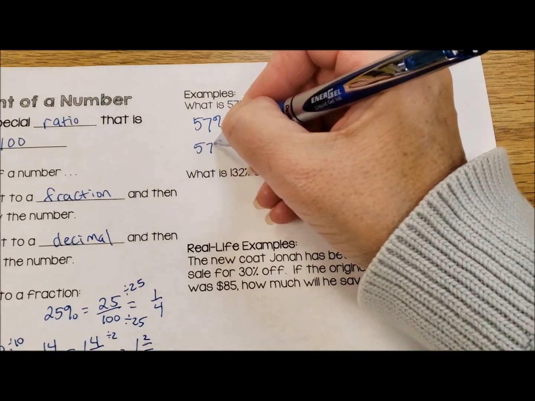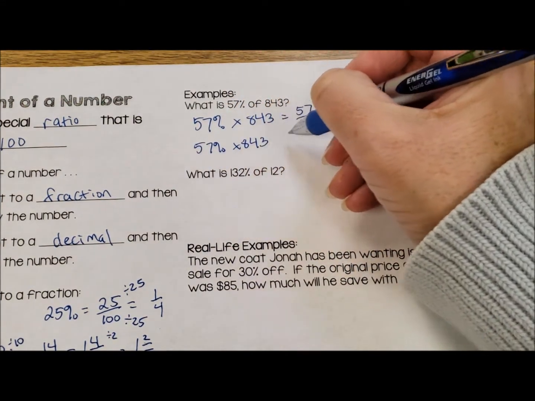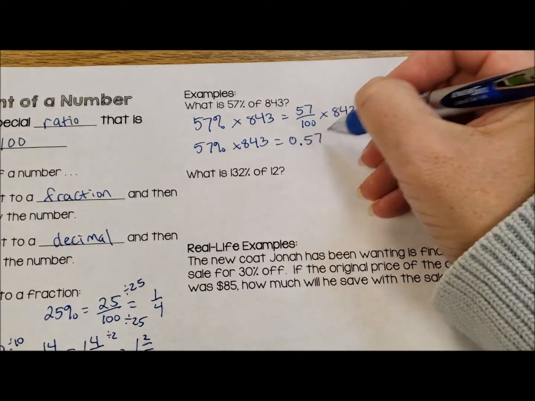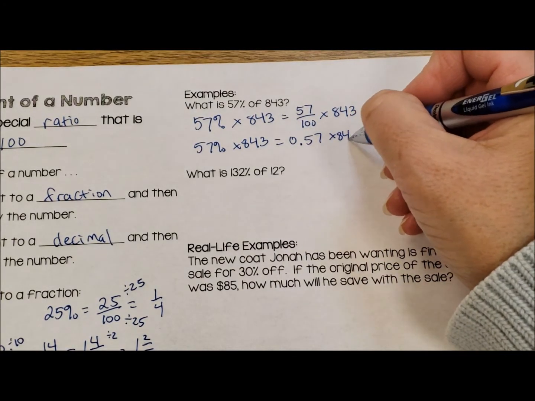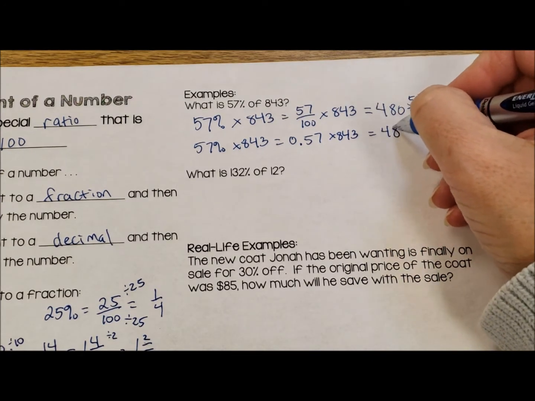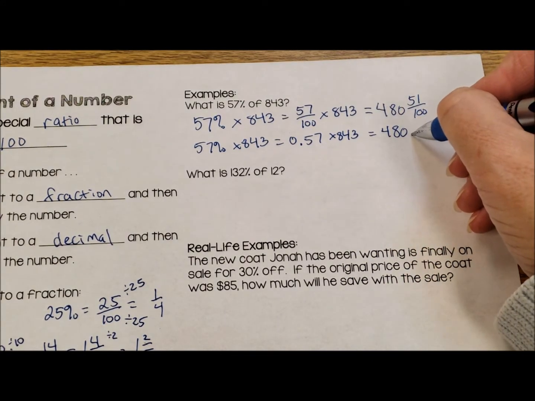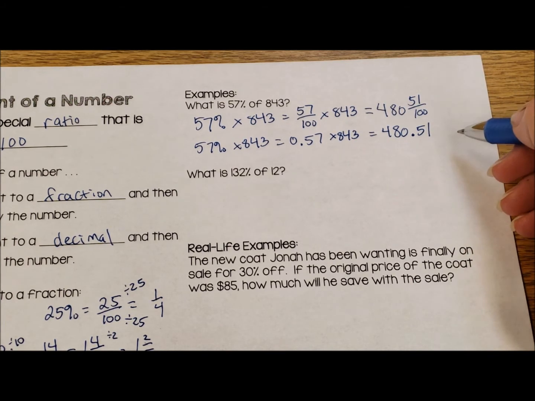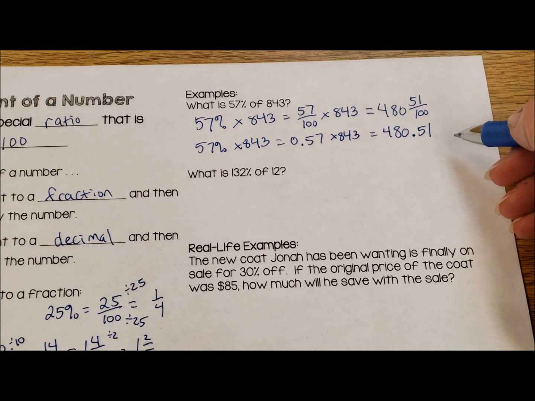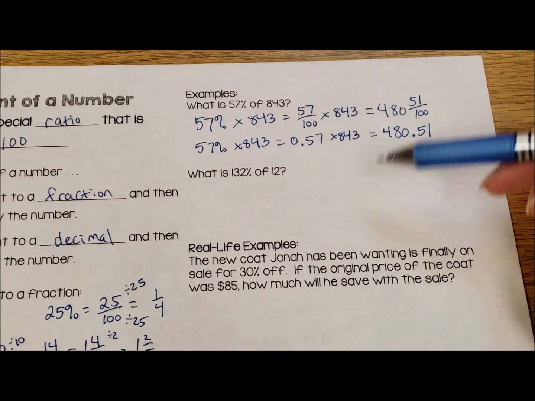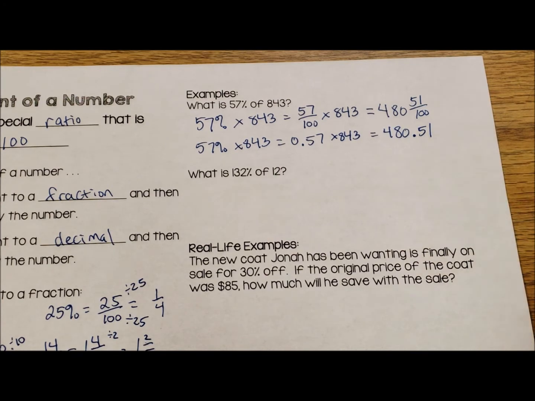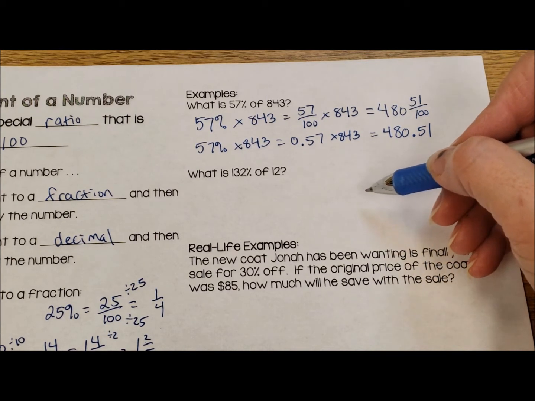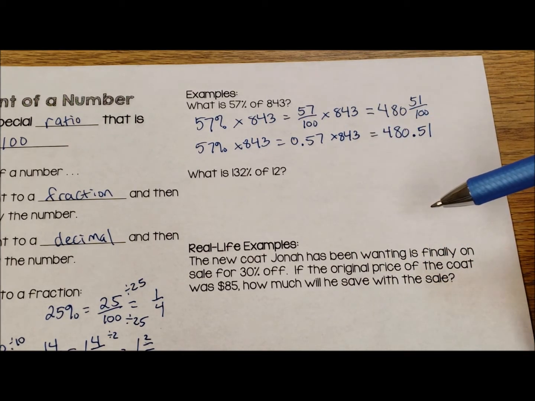If I do it the other method, where I change it into a decimal, I'm going to have 0.57 times 843. I'm still going to get the 480, but now the leftover part is going to be in the form of the decimal 0.51. Either way works. Some people find this to be a little easier to work with in its final form, but it really doesn't matter. A lot of times it depends on what the percentage is, which way feels like a simpler type of math to work with. Same idea now with the second one, 132% of 12. Try it on your own before you watch the video.